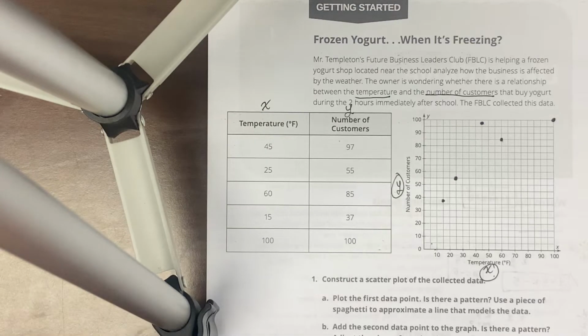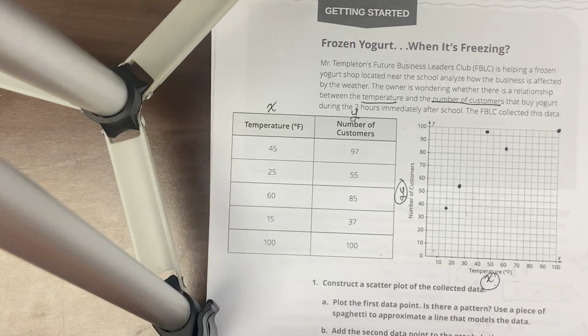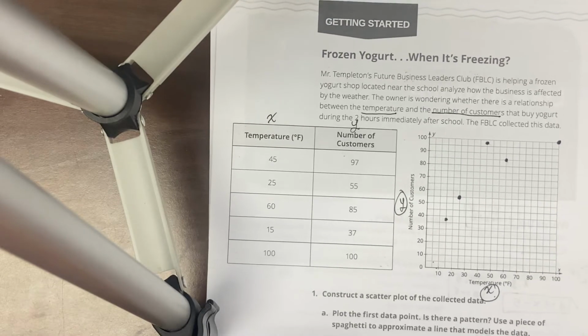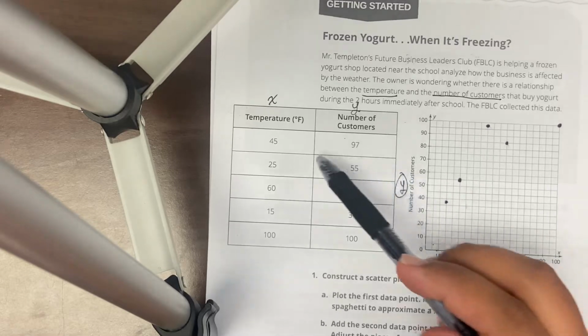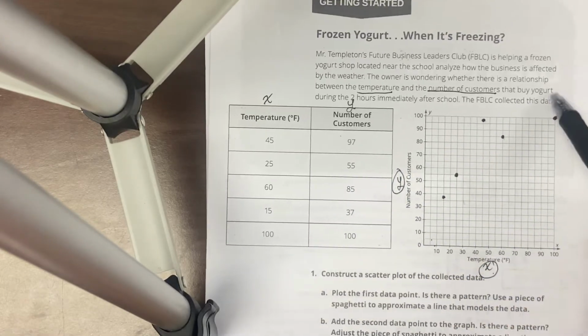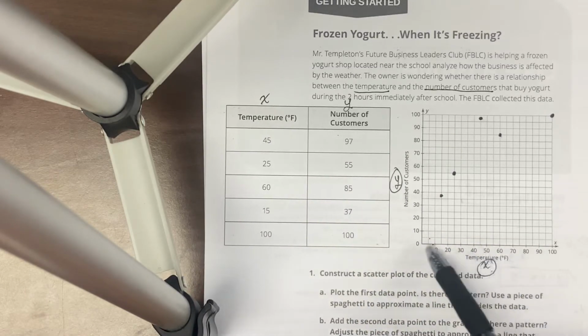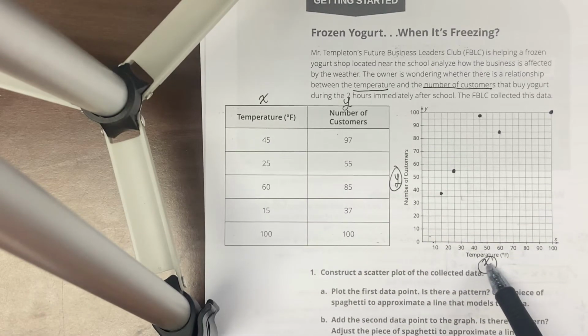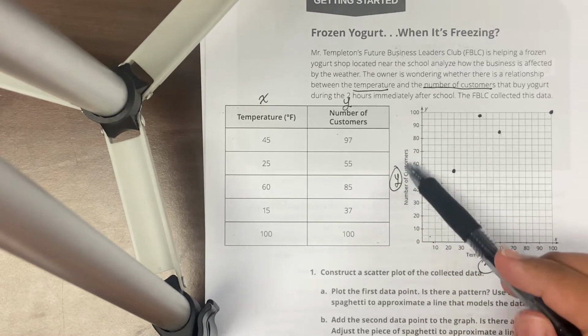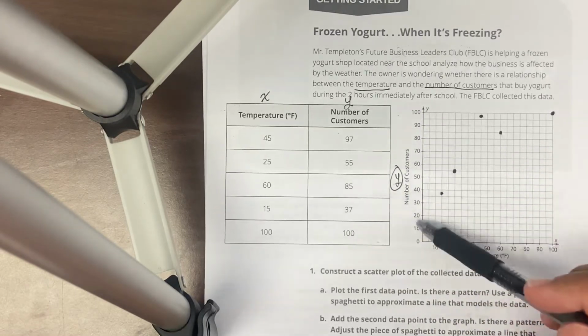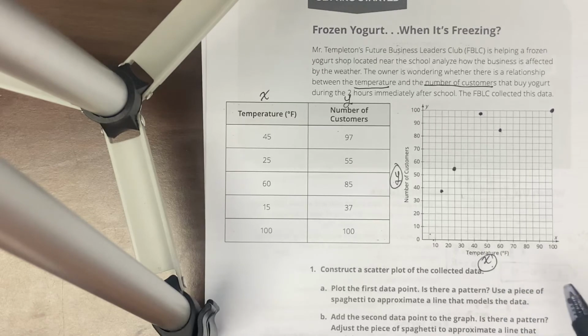So we're going to pause this video, and then we're going to jump into activity 1.1. Please make sure that you can plot these points. They're right here, but you want to make sure that you can recognize, okay, 45 is X on my X-axis because it's temperature, and 97 is number of customers. This is my Y-axis, boom, boom. Okay, next video coming up.